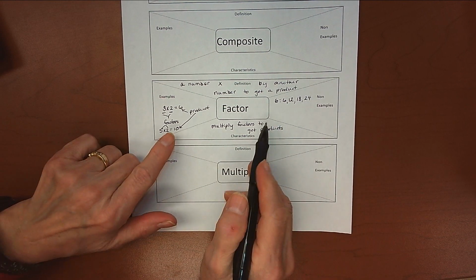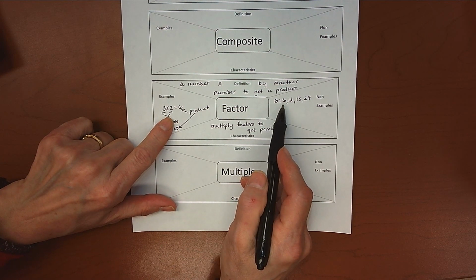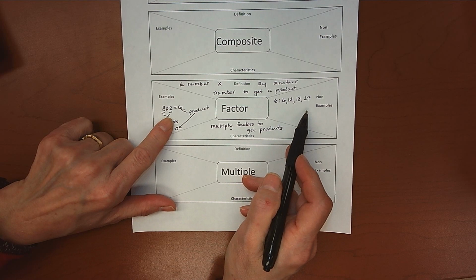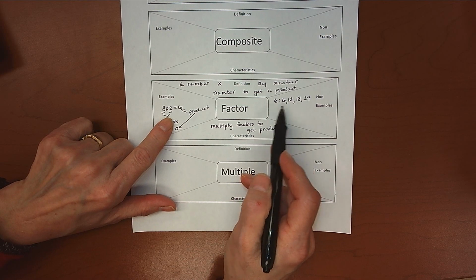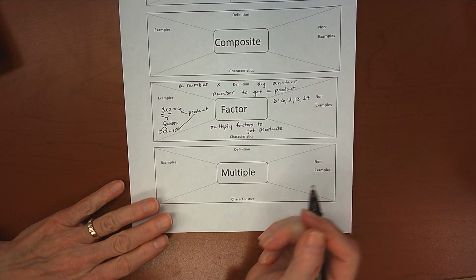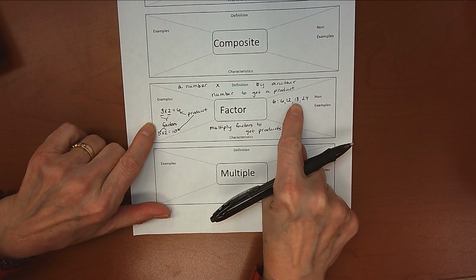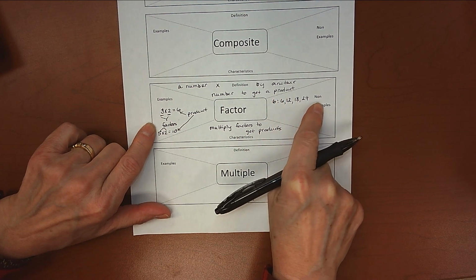So instead of breaking the number apart to find its factors, we're multiplying the number by whole numbers to get numbers that are bigger than the number we started with. So it's kind of the reverse. We can break this number up to get its factors. We can build this number up to get its multiples.